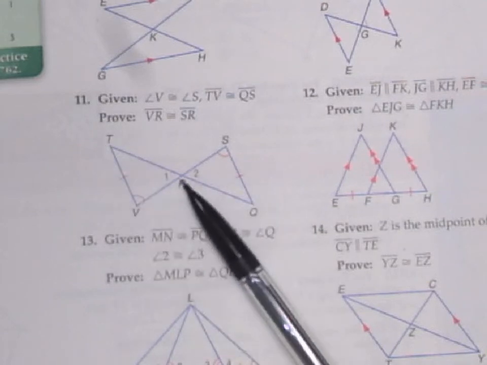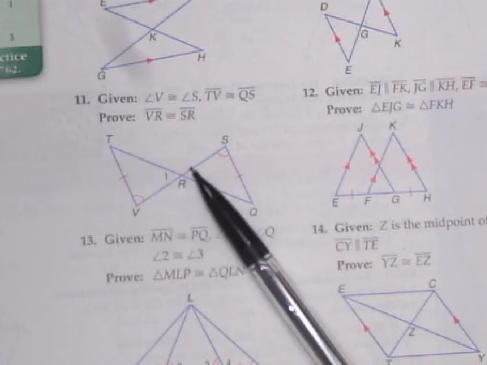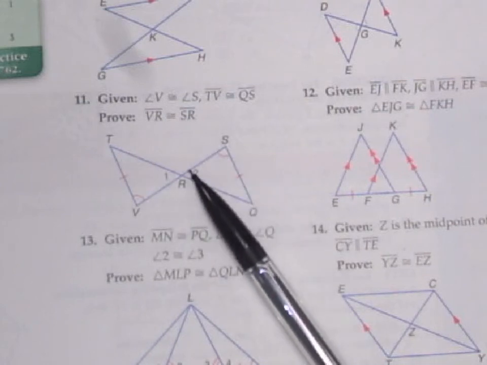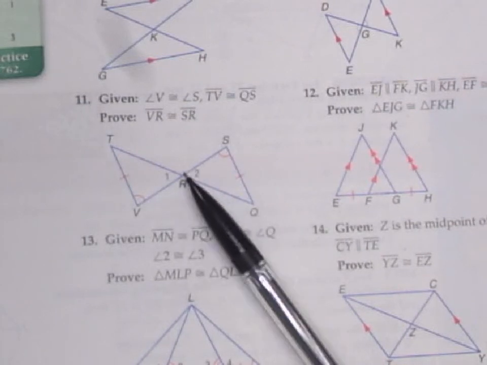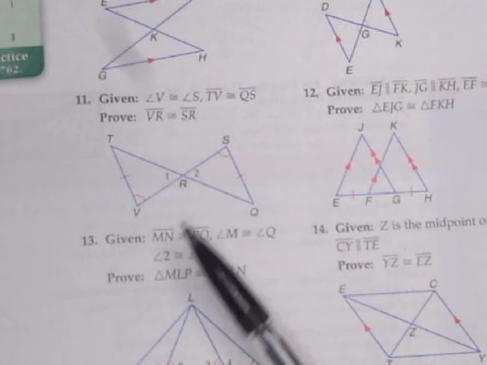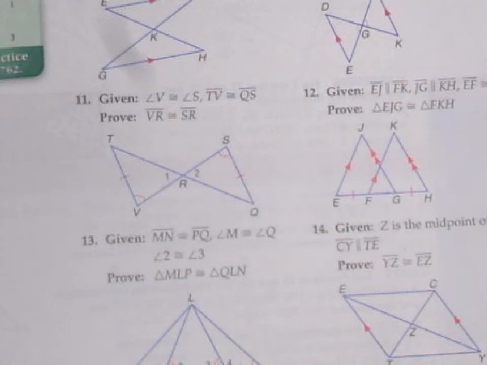So if you can show that this triangle is congruent to this triangle, once you do that, then you can say, okay, now that the triangles are congruent, every other piece has a congruent piece, right? And the justification again is CPCTC.